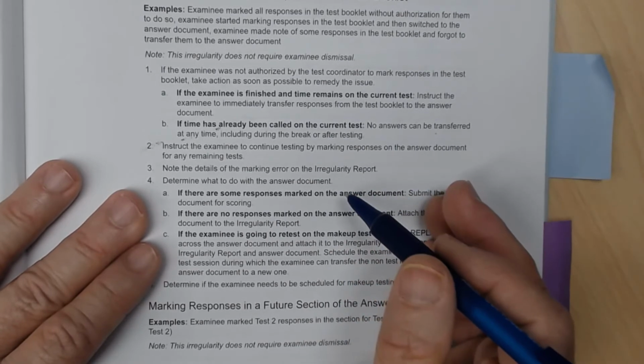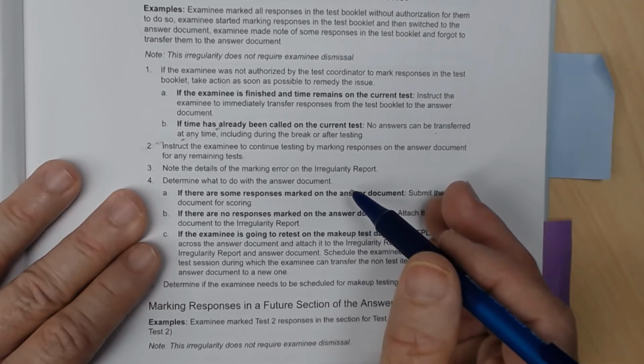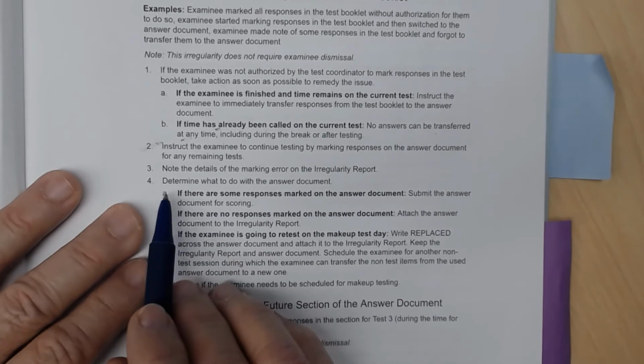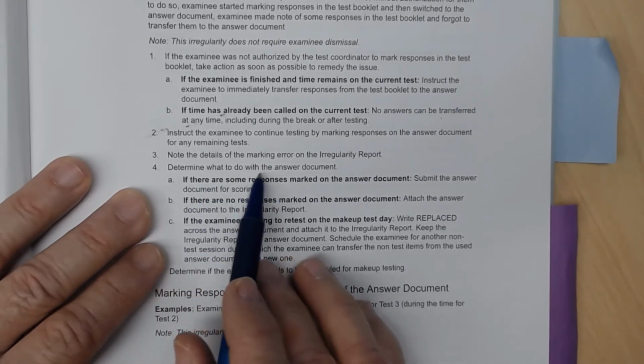That happens, but in our case, it just happened once. So hopefully, it won't happen in your situation. Four, determine what to do with the answer document.